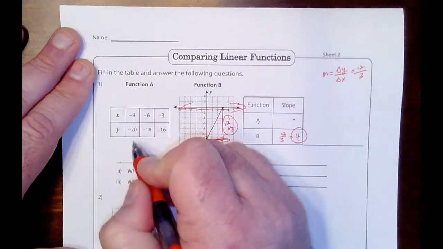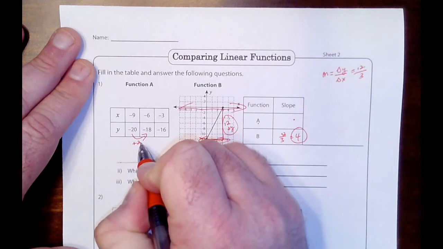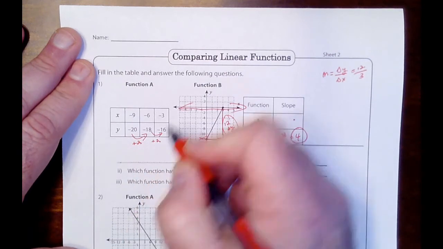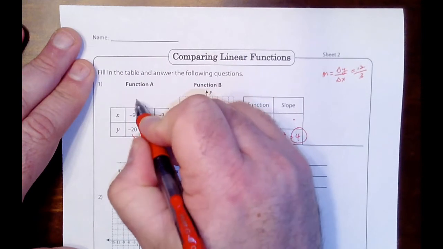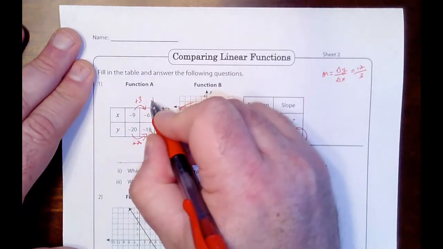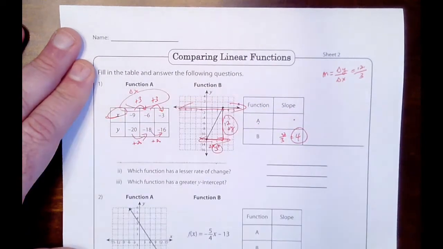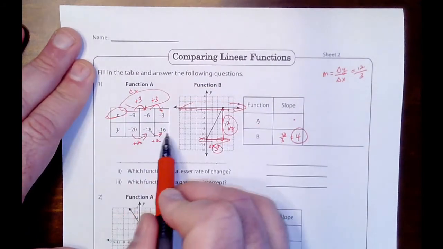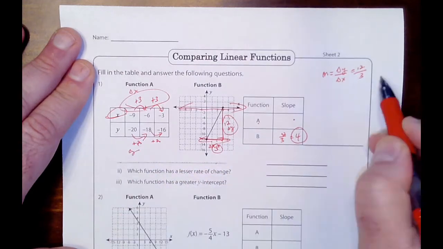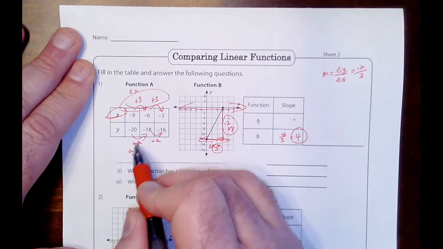So here we go. How far from negative 20 to negative 18? You go up 2. How far from negative 18 to negative 16? You go up 2. How far from negative 9 to negative 6? You go up 3. How far from negative 6 to negative 3? You go up 3. These are my x values, so these are all my delta x's up here. These are all my y values down here, so the 2's are my delta y's. Remember, delta y goes over delta x, so the slope for function A is delta y of 2 over 3.